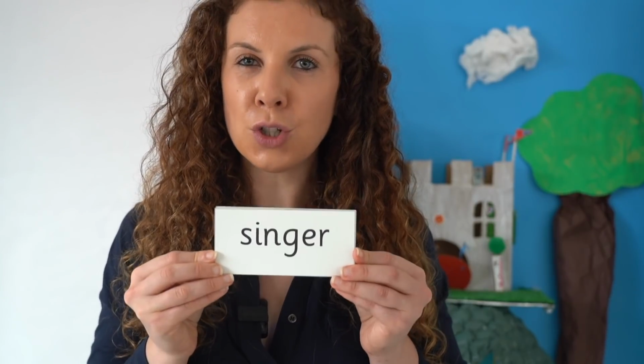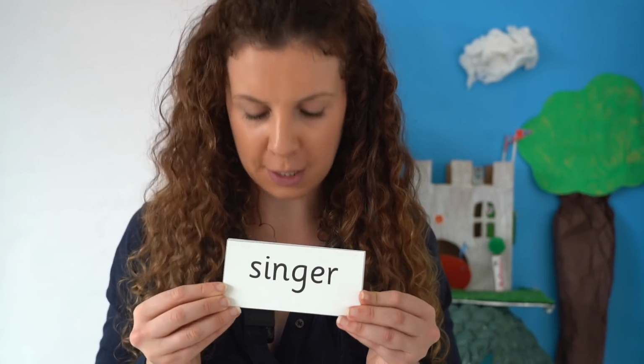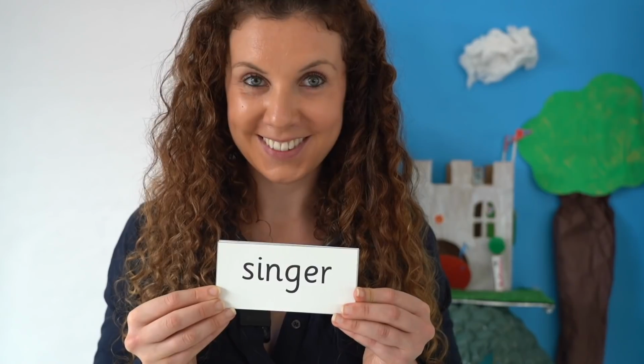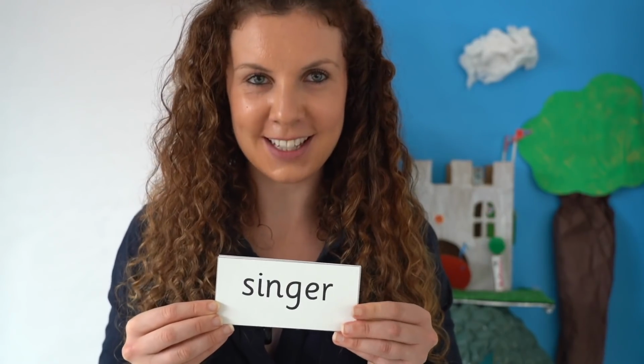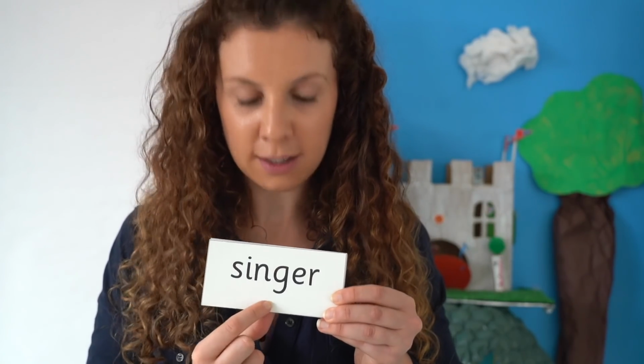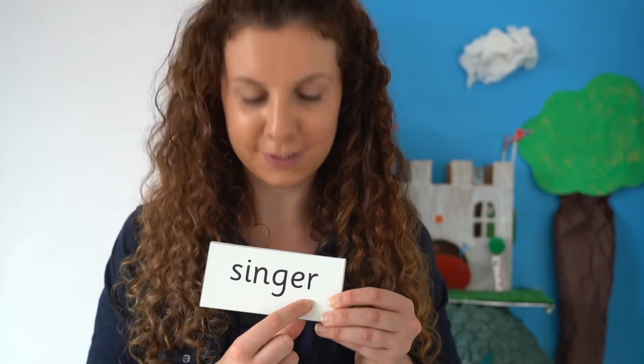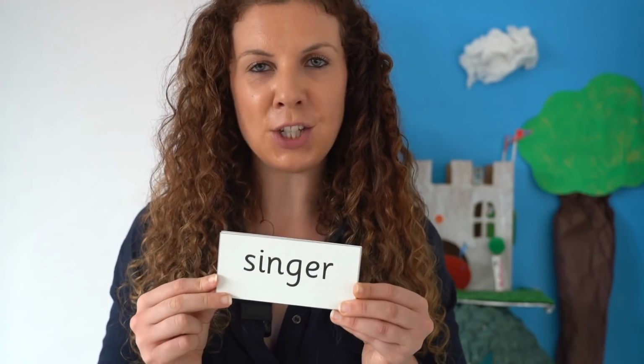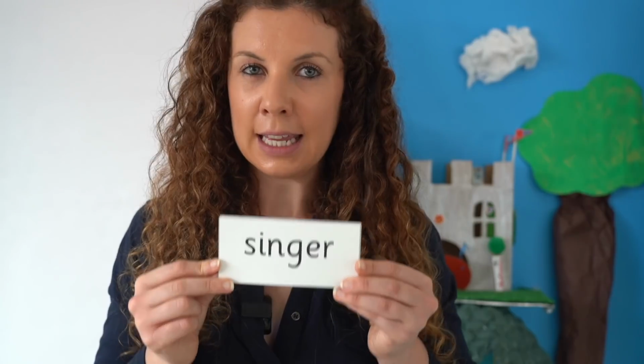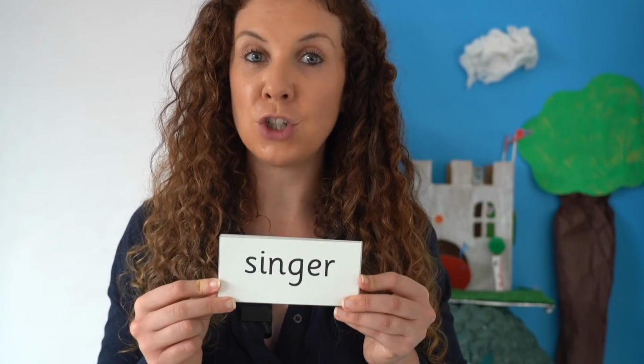Can you spot two digraphs in this word? That's right, the digraphs are ng and er. Read each sound, then blend. It's a longer word, so let's chunk it up.